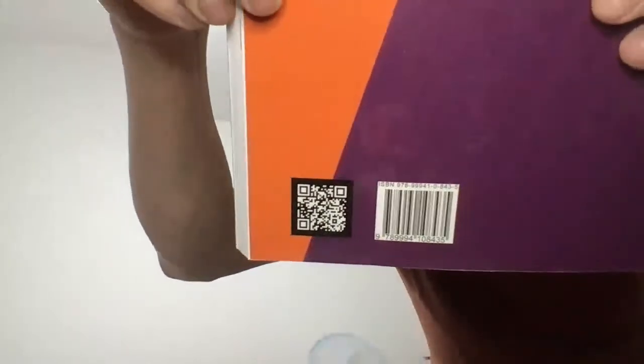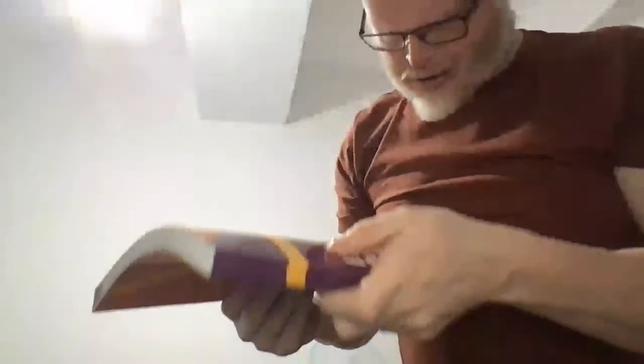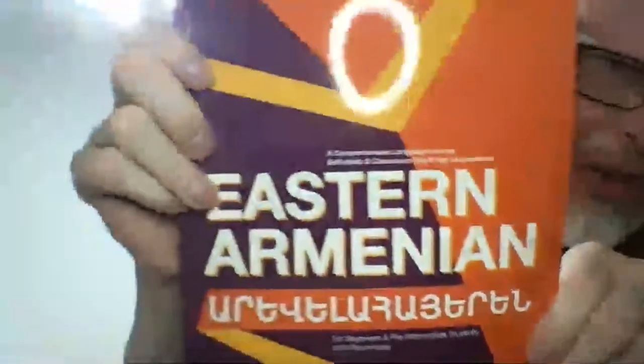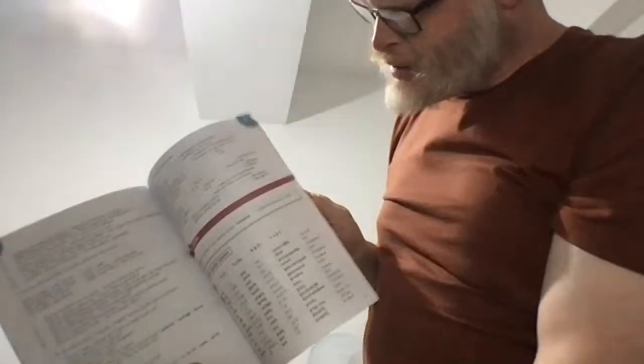This is a pretty cool book. Here's the code for you, so you can see the barcode, and I'll just hold it up so you can see it properly, if you're interested in Eastern Armenian. So yeah, there's this one. A friend brought it over from Yerevan to one of the events that I was at. But this is quite a cool book. It's quite nicely put together. I've not been through it yet.